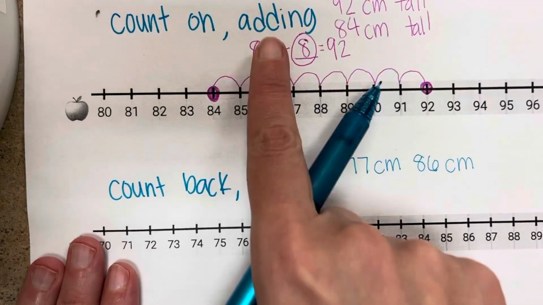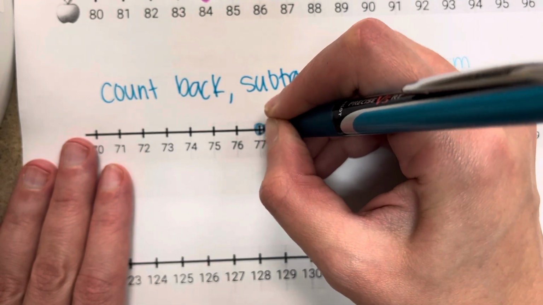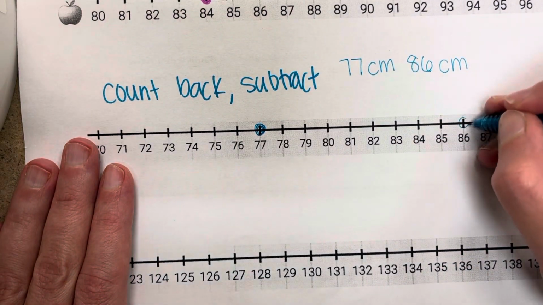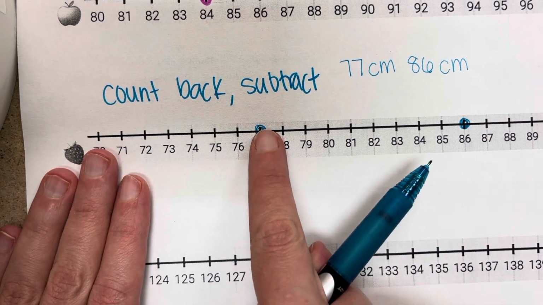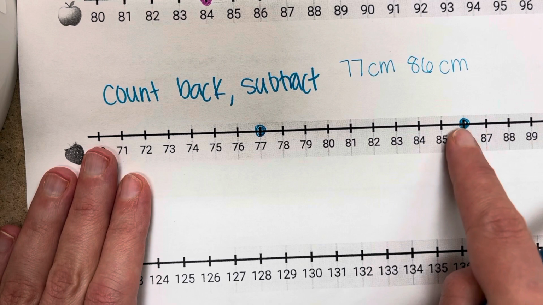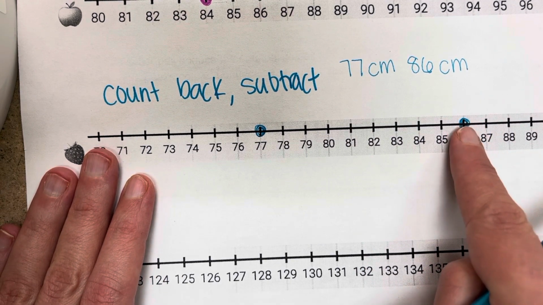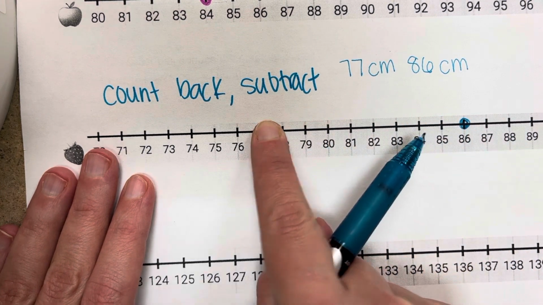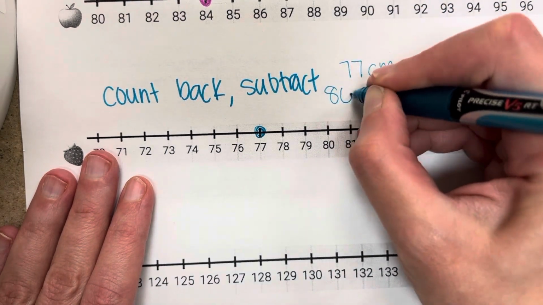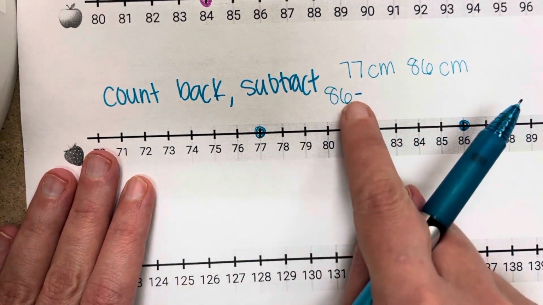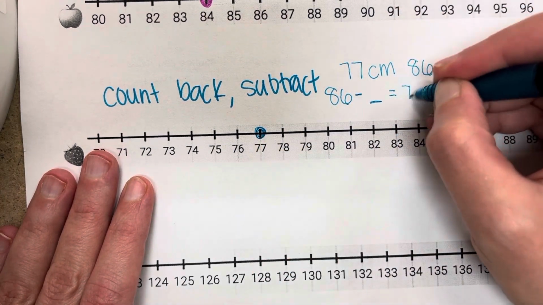We start, same as with the counting on strategy, by plotting our two points, 77 and 86. This time, instead of thinking about how much more this frog would need to hop to reach that frog, we're going to think, how much less would this frog need to have hopped to reach this frog? So we're thinking about moving back. We start with 86. We know we need to move back, so we use our subtraction sign. We don't know how far yet, but we know we're going to stop at 77.